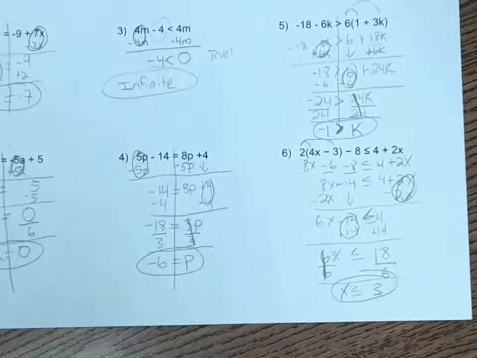And that is how you solve inequalities and equations with variables on both sides.